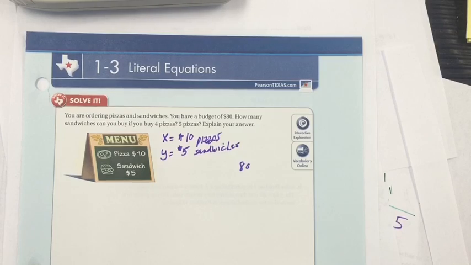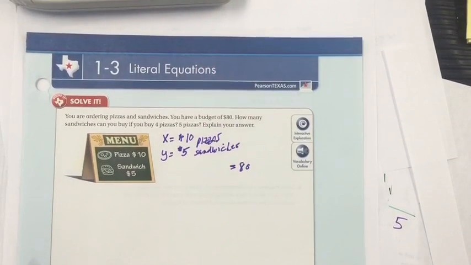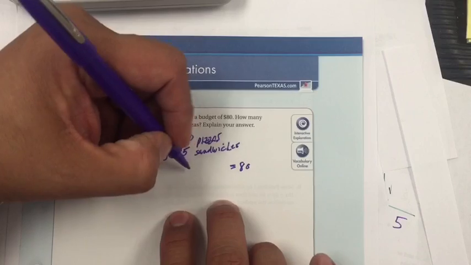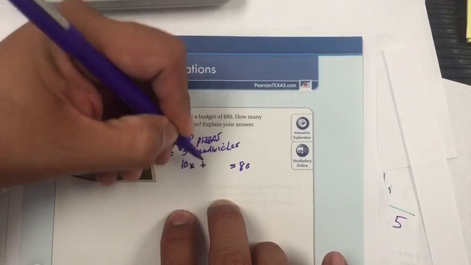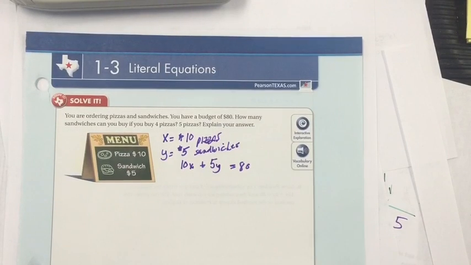Anybody want to take a shot at the equation? Let me help you out a little bit. Something equals 80. What equals 80? How do I write that pizzas cost $10? 10x plus, not 5x, but sandwiches we're using the letter y. So how about that? 10x + 5y = 80.